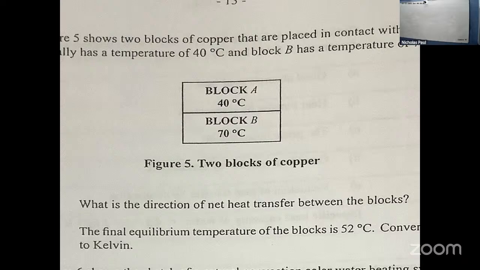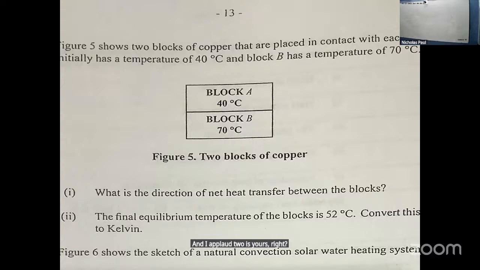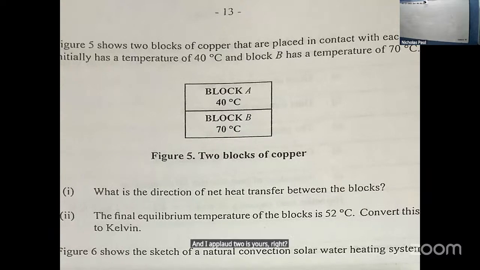Why did it go from block B to block A? It's not density.